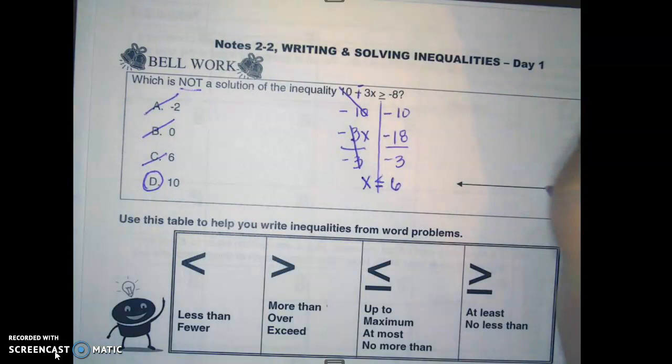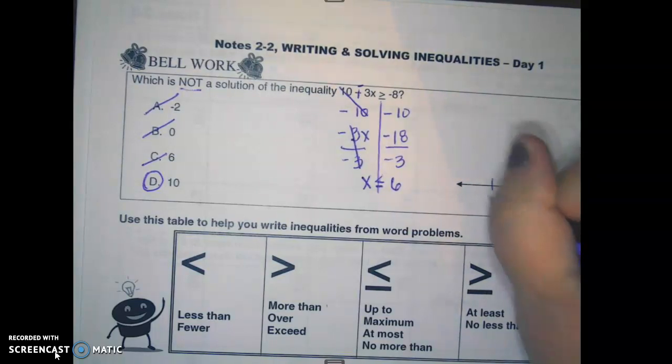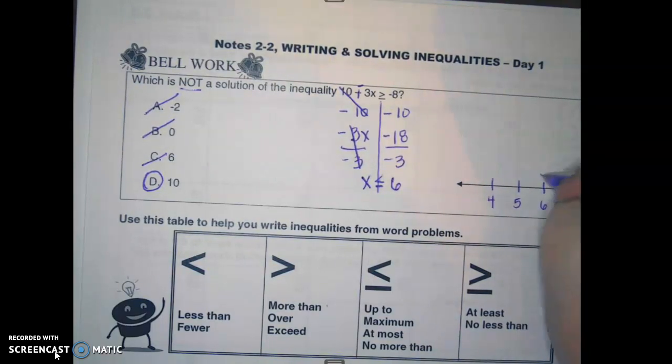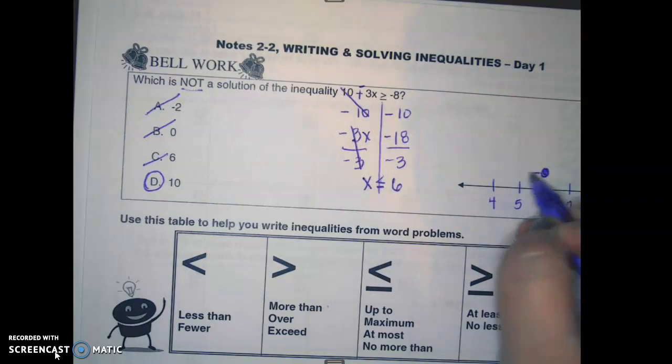So now I'm going to go to my number line. I like to put the number that I'm using in the middle. It's going to be a closed circle, and x is going to be less than, so I'm going to think of what is less than.